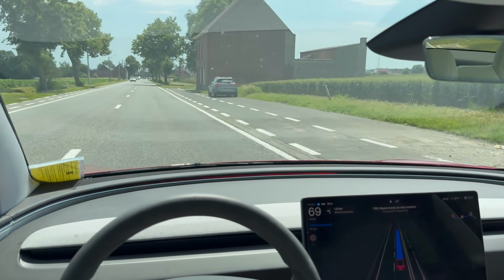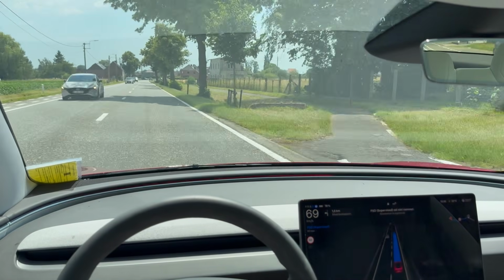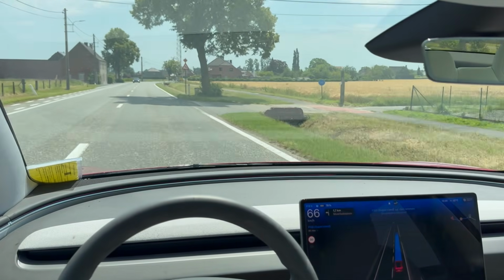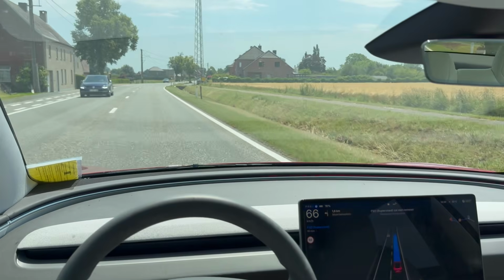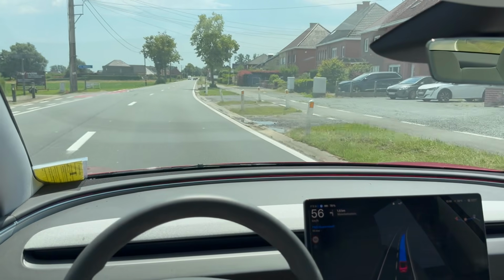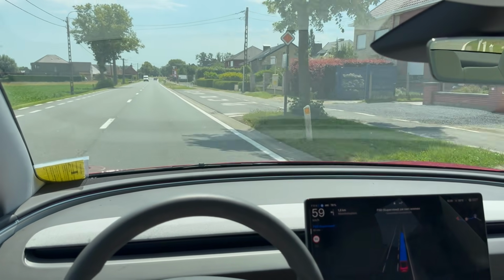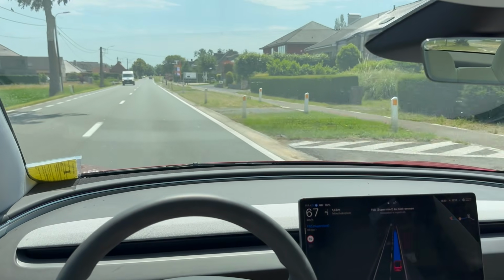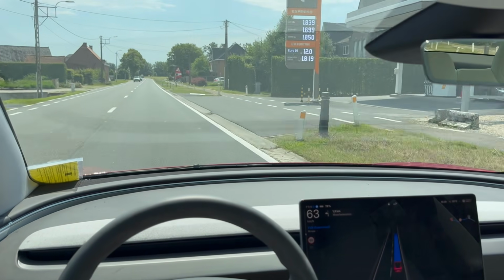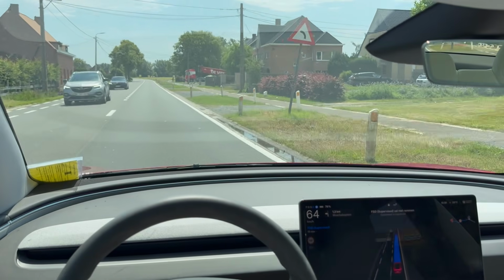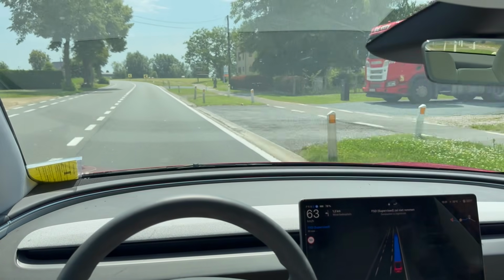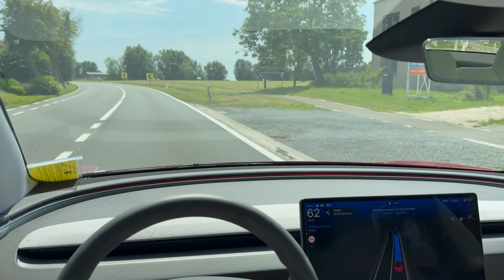Strangely enough, FSD still judges this road as 50 while it was indicated 70. But I have brought up the speed once to 65, and now it keeps the speed at 65 even if 50 is indicated. Okay, it's a bit more safe here. I press the accelerator again a second time. And now it goes 64, which is okay for me. Why would you drive faster? Arriving a few minutes earlier? That's not what's important.